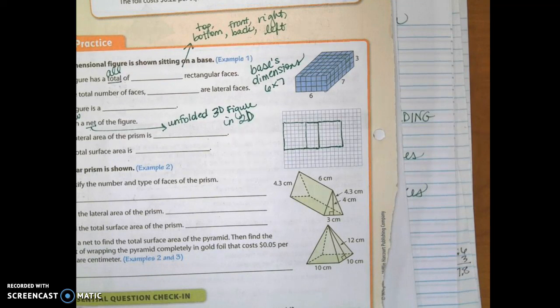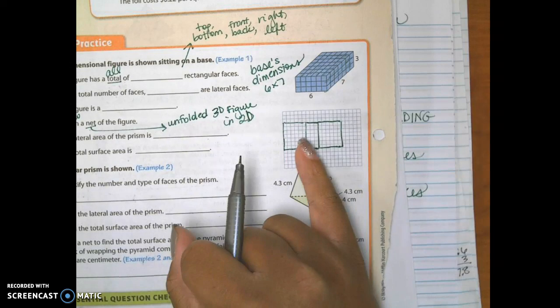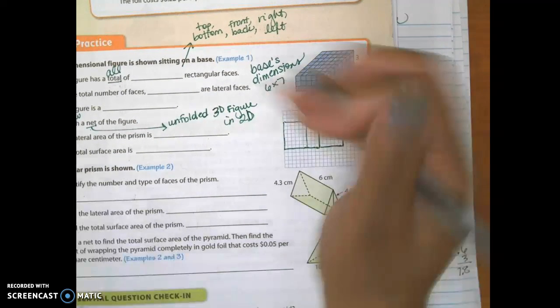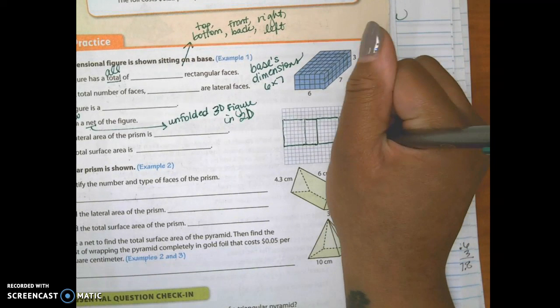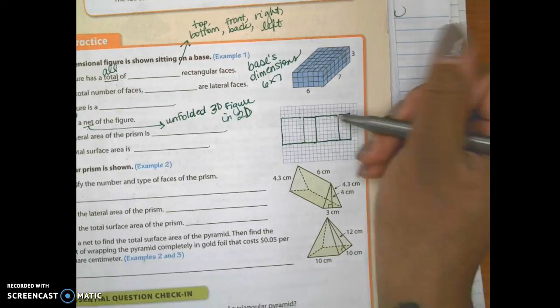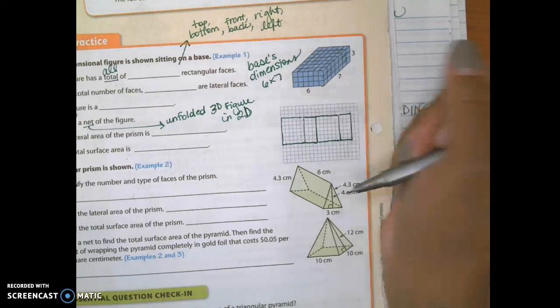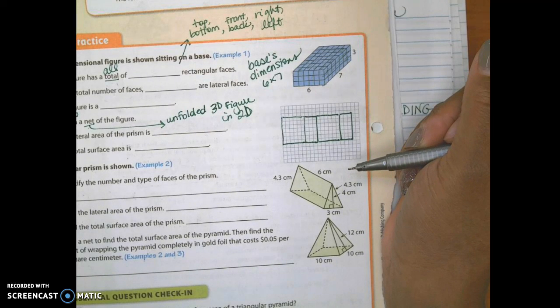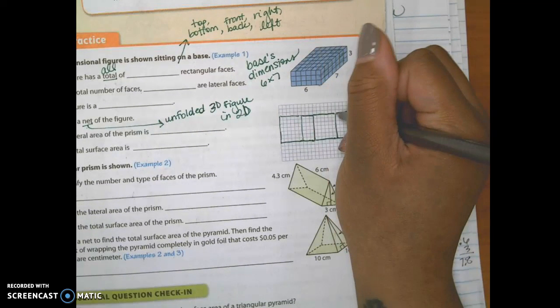How wide does it have to be? Nope. I've already got my 2 6 by 7s. It needs to be another 3 square units wide. Now what? What face am I missing? You're missing a small rectangle on both sides of it. You're missing this, you're missing that, and then on the other side. Right here. How wide do they have to be? 3. And then they have to be 6 units long.